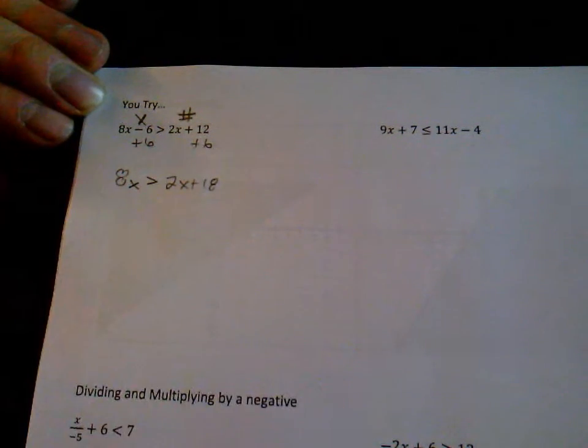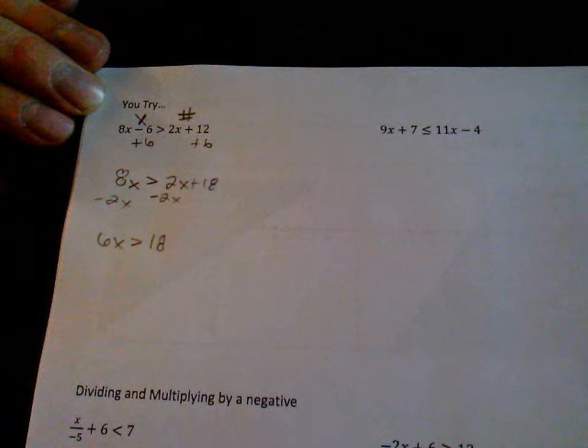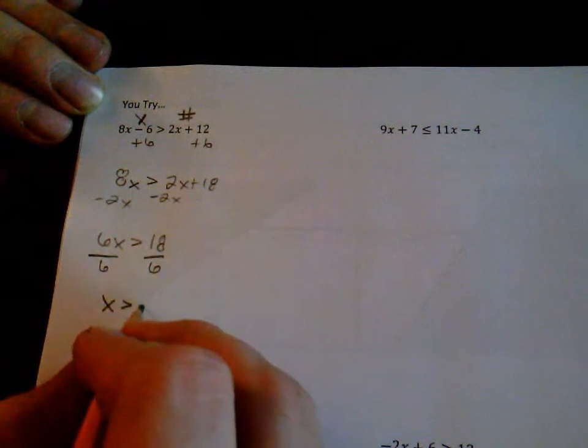Okay, I'm going to label this the x house, this the number house, because this is the bigger of the 2 x's. So I'm going to first add 6 to both sides. It becomes 8x is greater than 2x plus 18. Then we're going to subtract the 2x. It's 6x is greater than 18. Last but not least, you have to divide by 6. Divide by 6. So x is greater than 3.